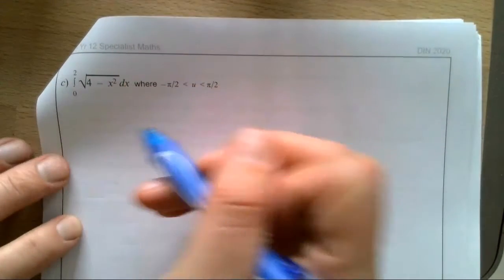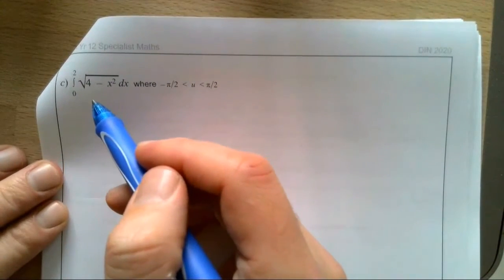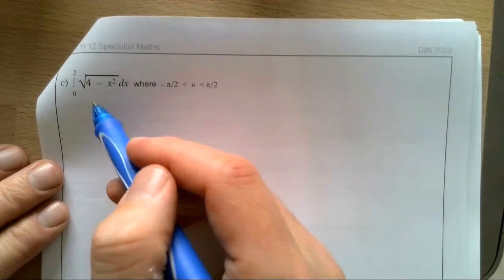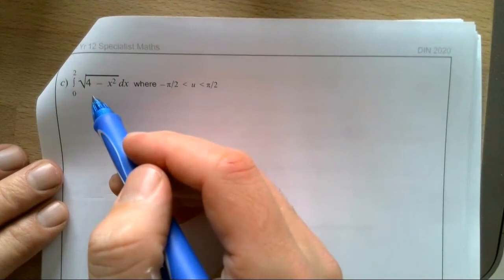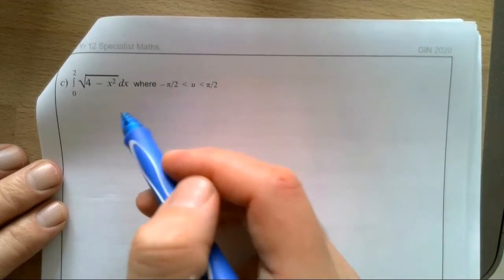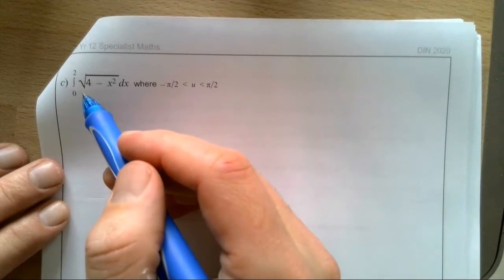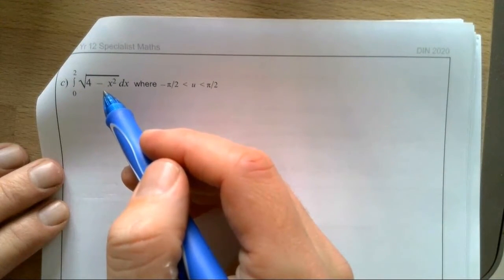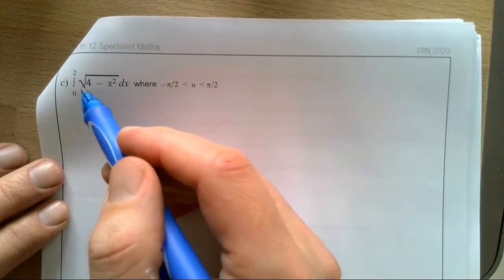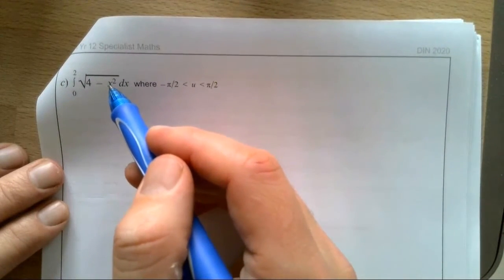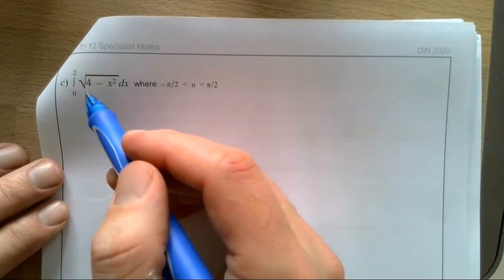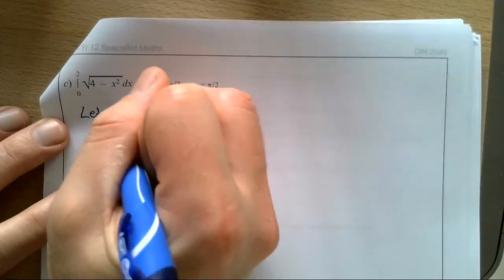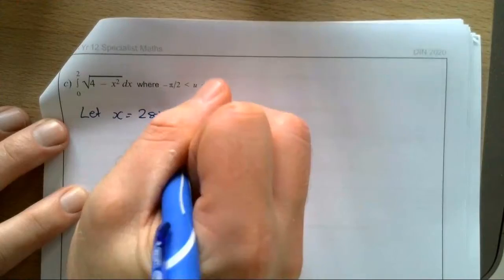Alright, let's do this. So we're looking at what kind of substitution do we need. Well, this expression reminds us of trig, and we're thinking now about the Pythagorean identity cos squared plus sine squared equals 1. And in fact, if I make the x something like 2 sine u, I'm going to get 4 minus 4 sine squared. So in other words, that's going to be 4 cos squared. And that's going to be my way into this. So I'm going to let x equal 2 sine u.